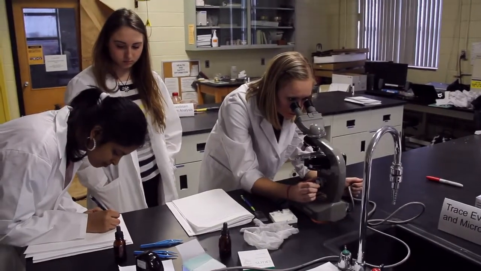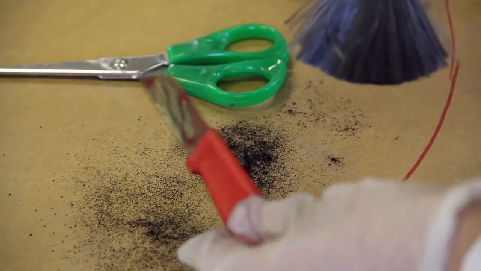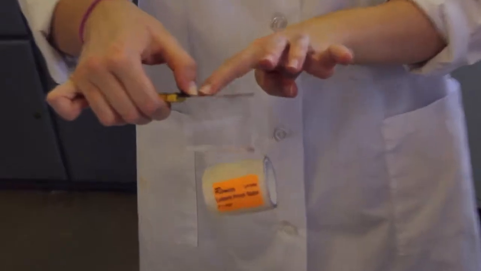First we took all our fingerprints with the ink, and then afterwards we fingerprinted the surfaces and then dusted them and then lifted them with tape to compare.